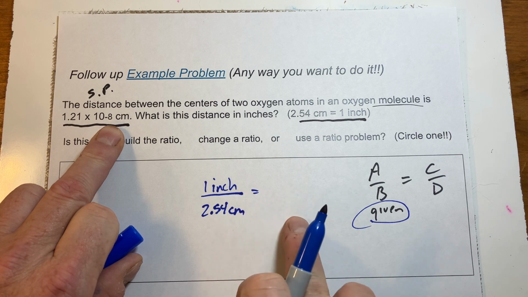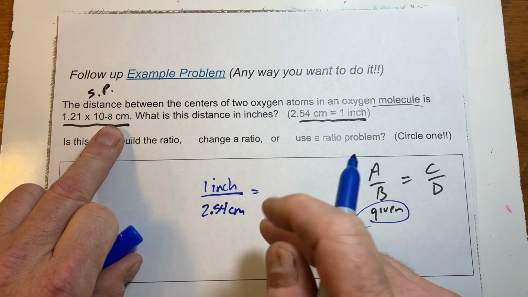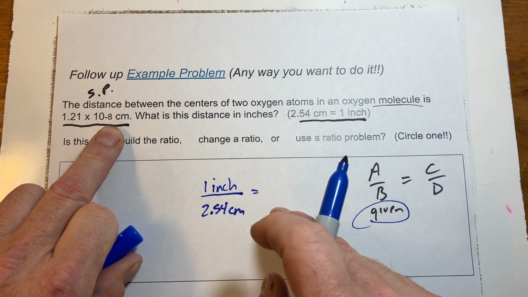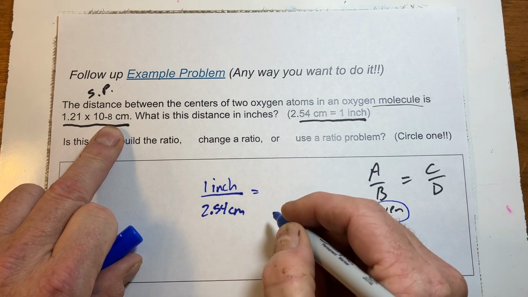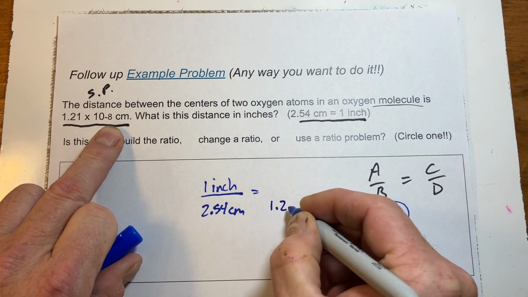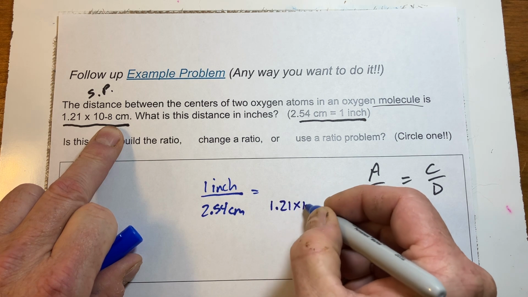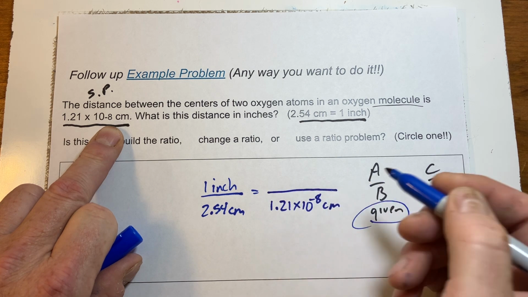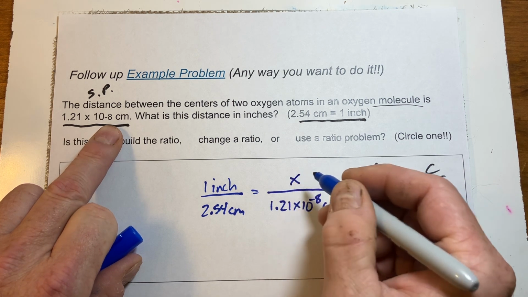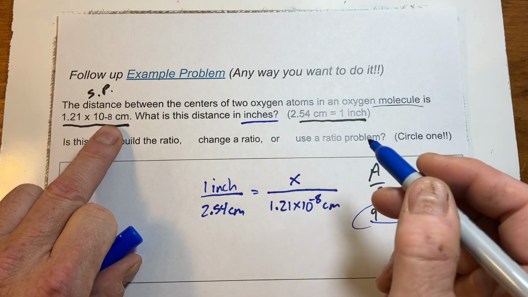Well, you better put it on the bottom, because the units have to be the same, if we're going to have apples to apples, not apples to oranges, so to speak. So let's put that 1.21 times 10 to the minus 8 centimeters on the bottom. And then we have on the top our x, what we're looking for. What is the distance in inches?